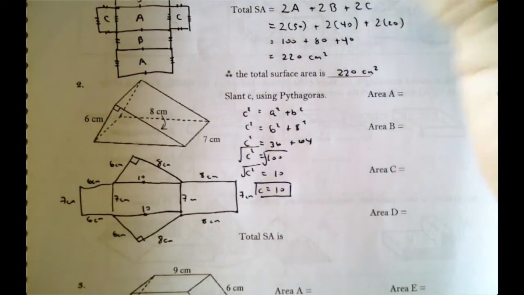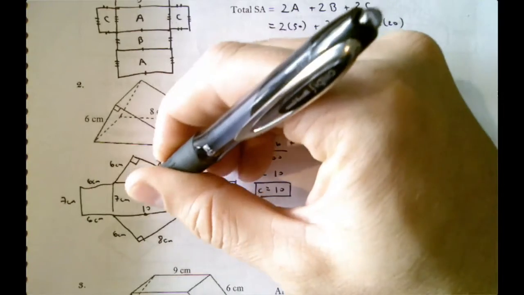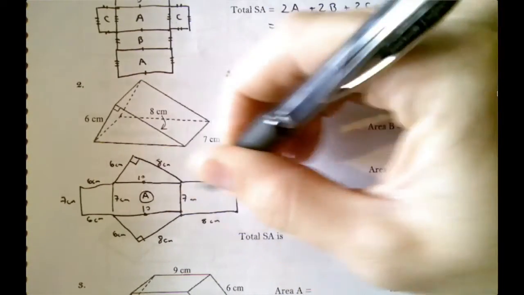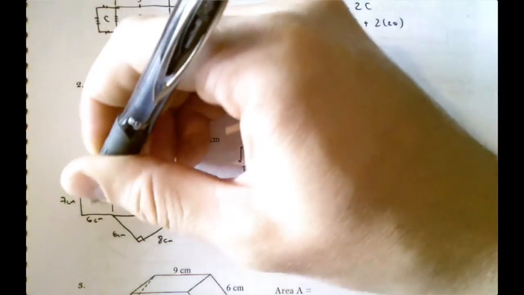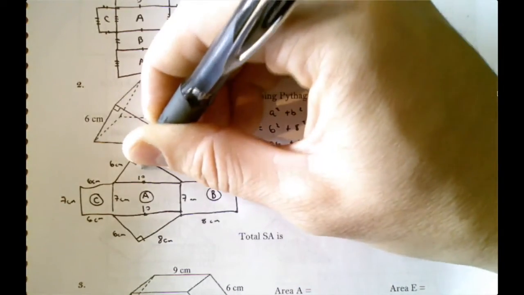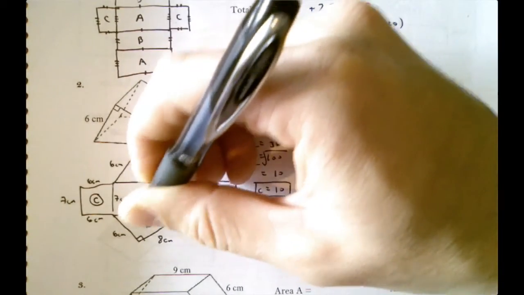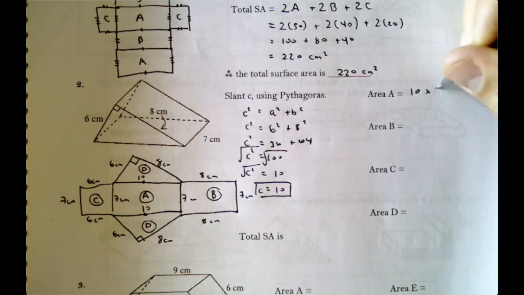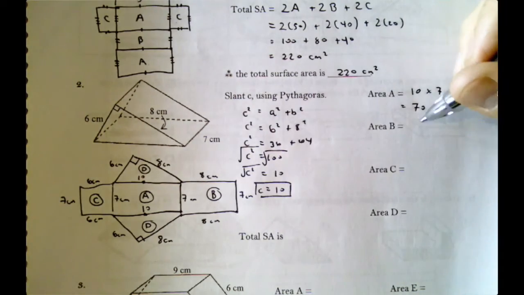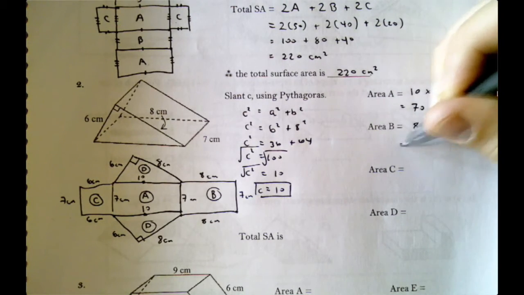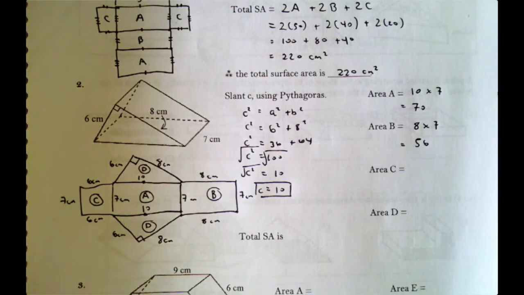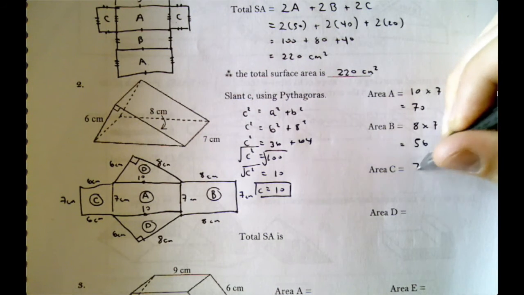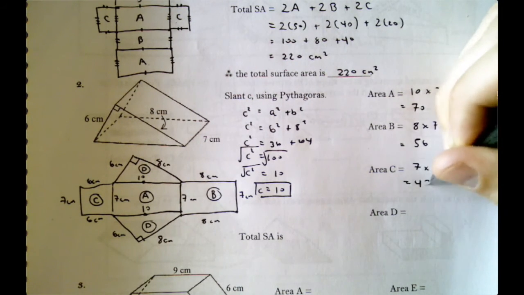So we can pick which one we want to name which. Let's call this one A, this one B, this one C, and these 2 triangles are the same, so we'll call them D. So shape A is a rectangle, 10 by 7. So its area is 70. Shape B is also a rectangle, 8 by 7, which is 56. Shape C is a rectangle, 7 by 6, which is 42.